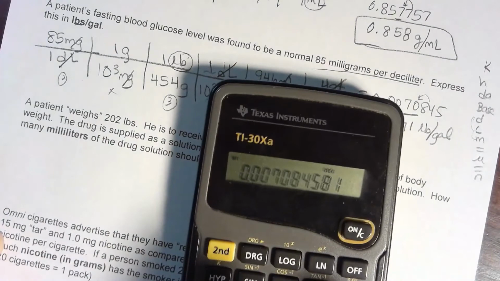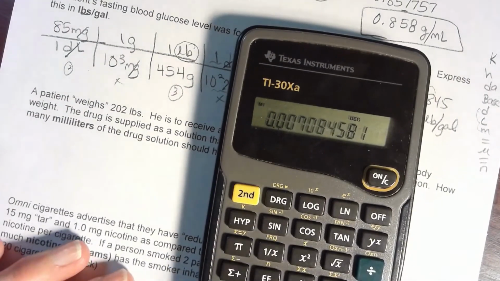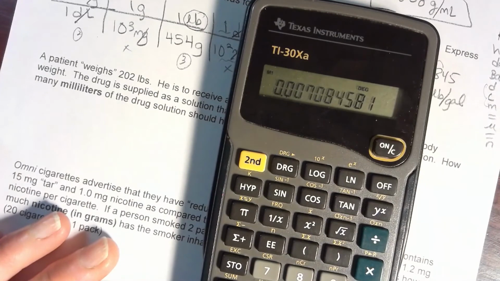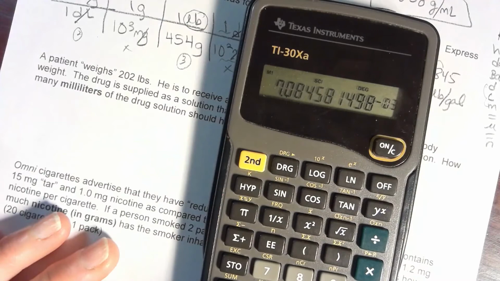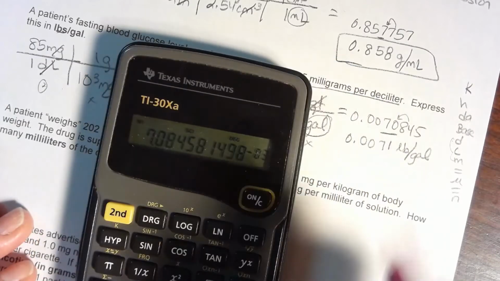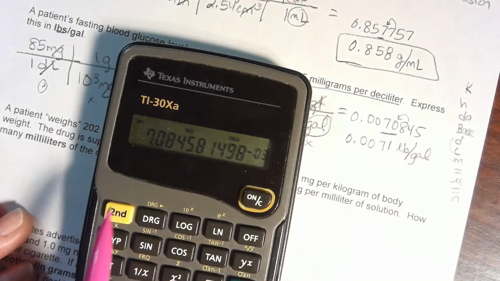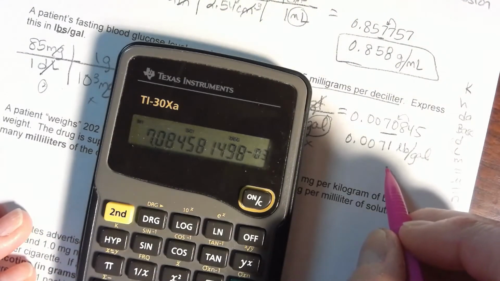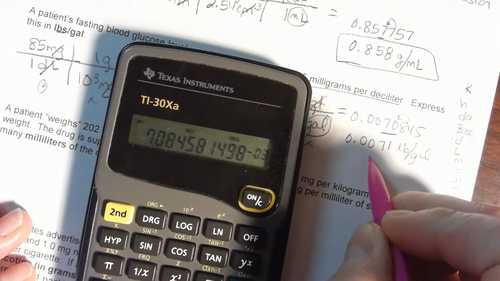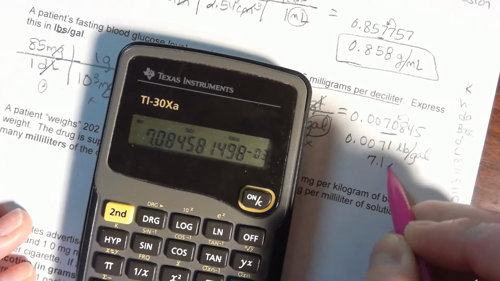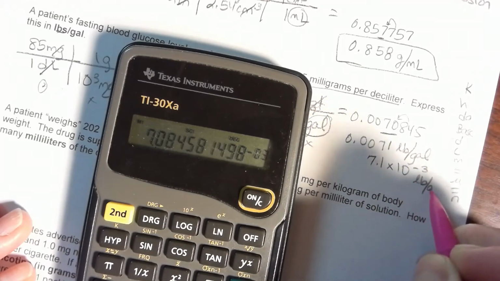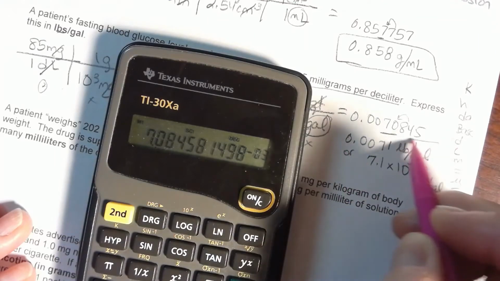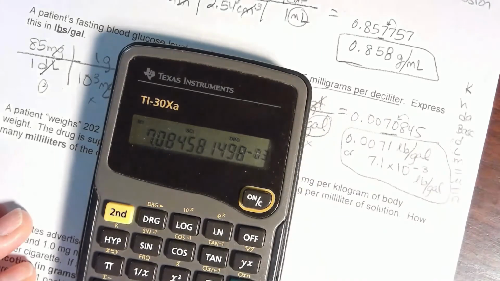A better way to write that is scientific notation. And just to remind you how to use that on your calculator, if you have this particular calculator, it's already there in your display. Hit second, psi, and it automatically puts it in scientific notation for you. It's a second and then that DRG button if you have the TI-30X2S. So then my answer would be 7.1 times 10 to the negative 3 pounds per gallon. So either answer is correct. It doesn't matter how you write it.